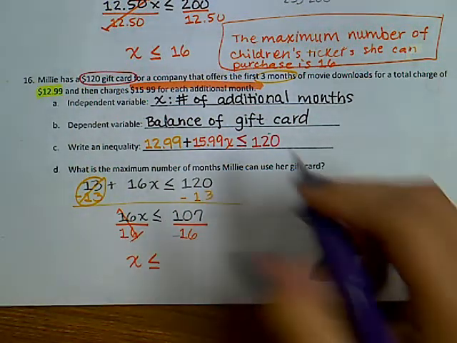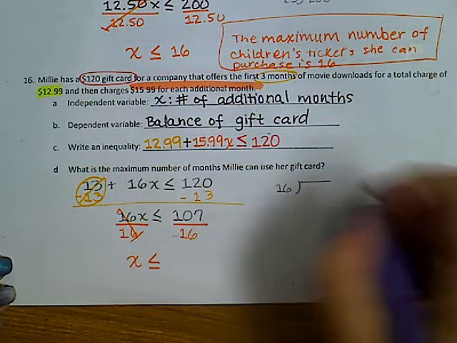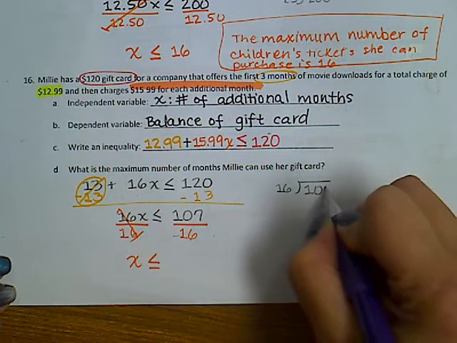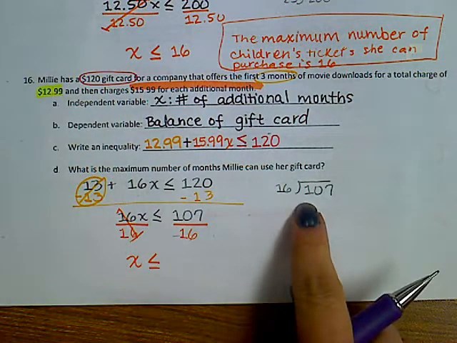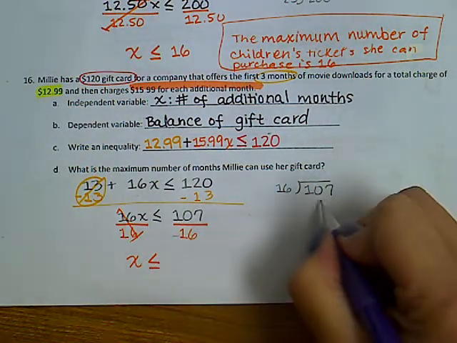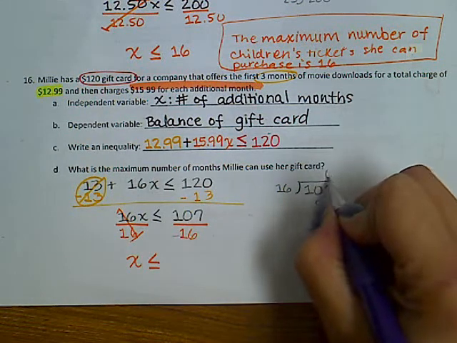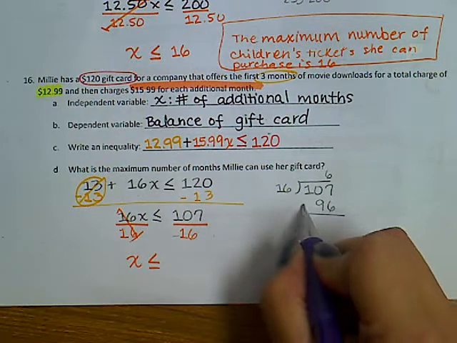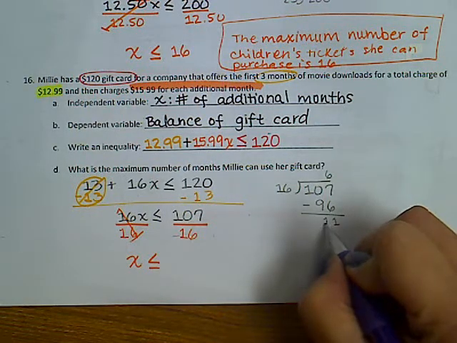So what I was trying to do in my head, sorry, was count how many times 16 can possibly go into 107. And what I was thinking of is that it would get us a 96 here if we multiply that times 6. Okay, well that's a 1 and a 1.